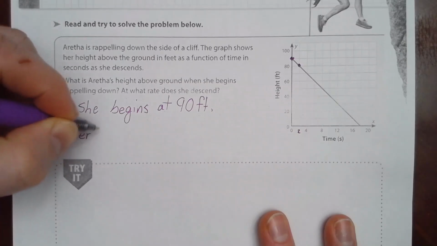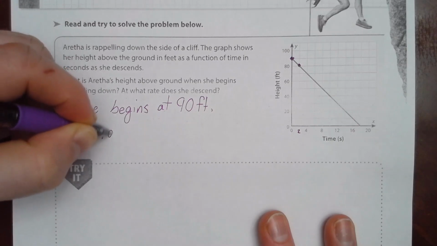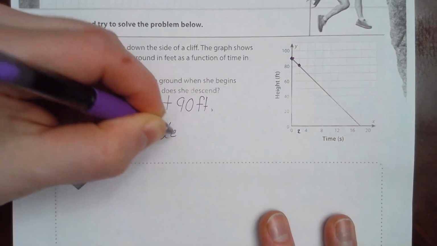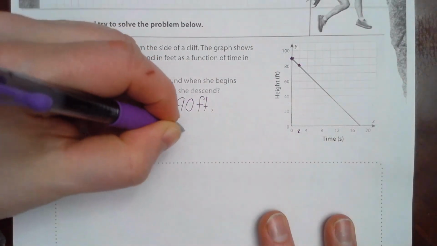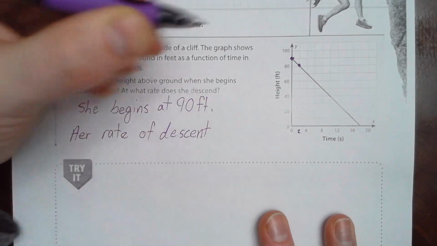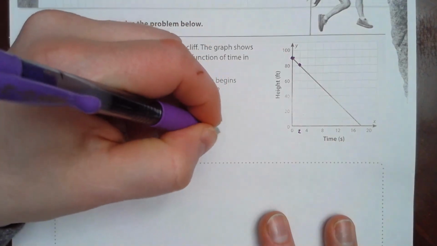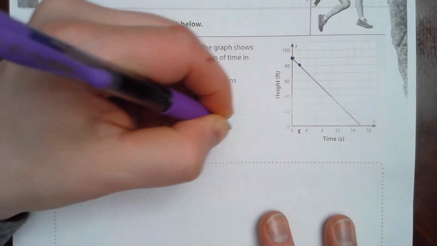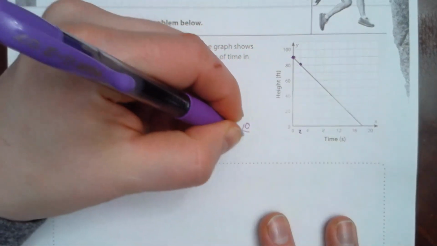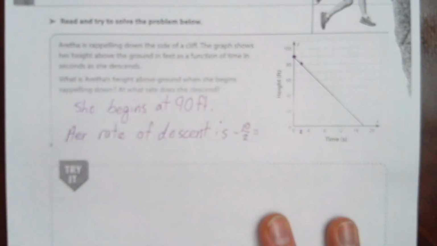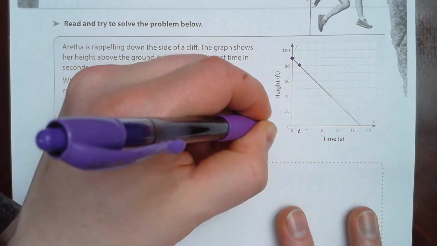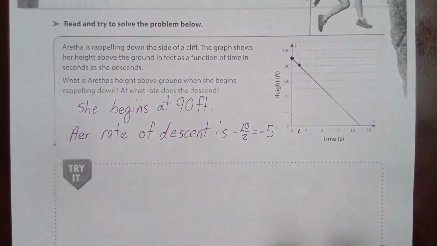That's an H, I promise. Her rate of descent is, we'll call it down 10 and over 2, or of course we'll simplify that as -5. -5 what?